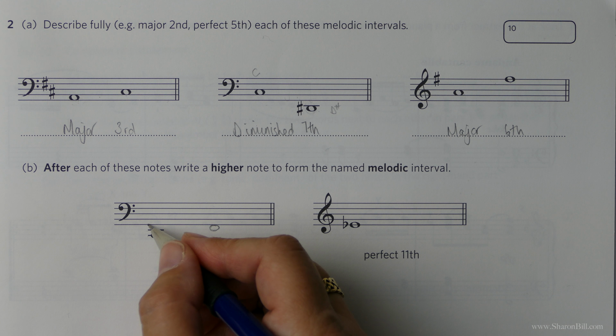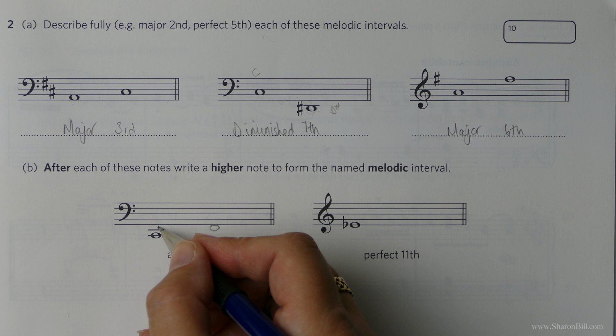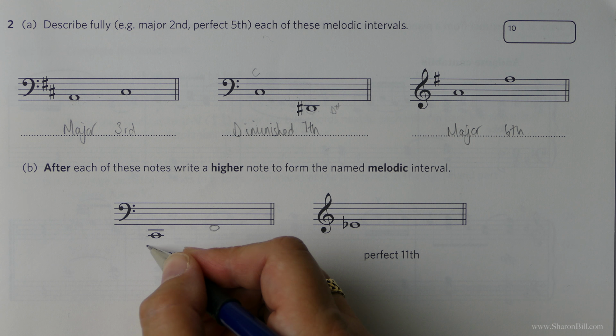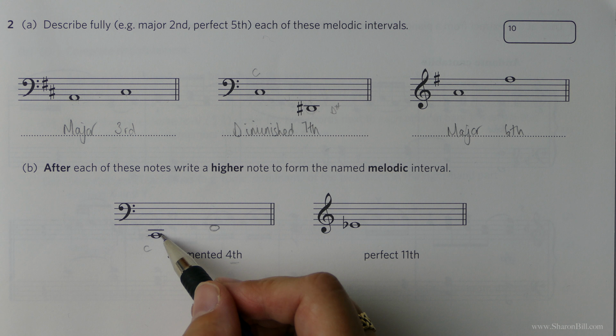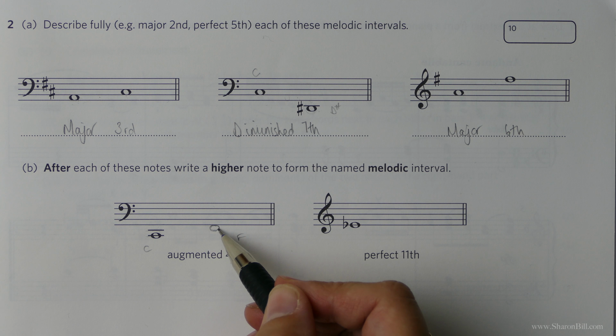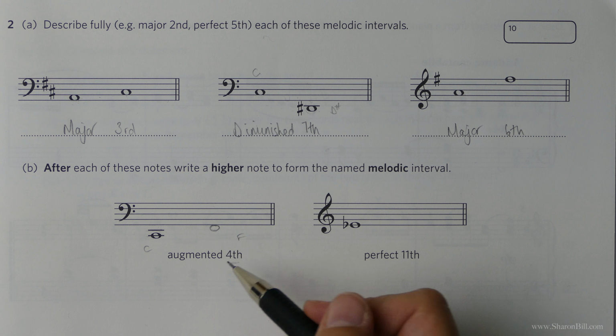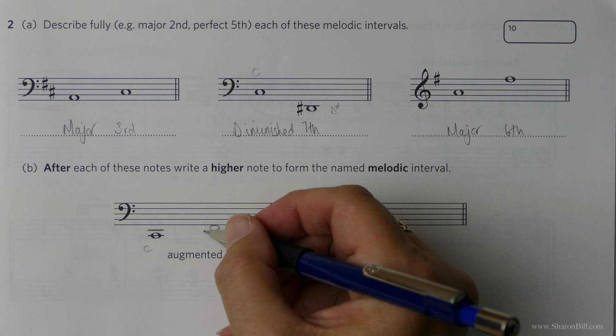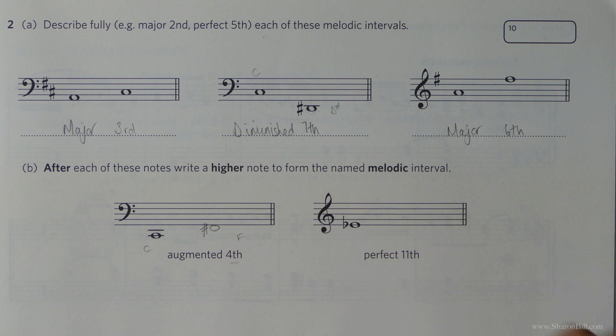So here this is a G, F, E, D, C, and we've gone C, D, E, F. Now C to F would be perfect, and so to make it bigger, to augment it, we need to raise that, so we need it to become F sharp. There we go.